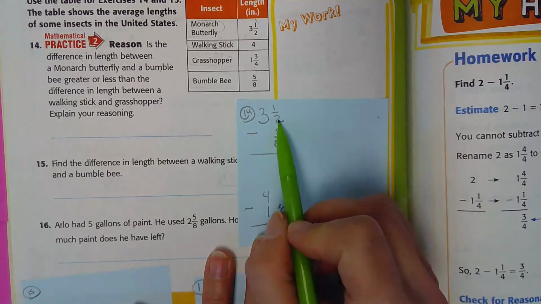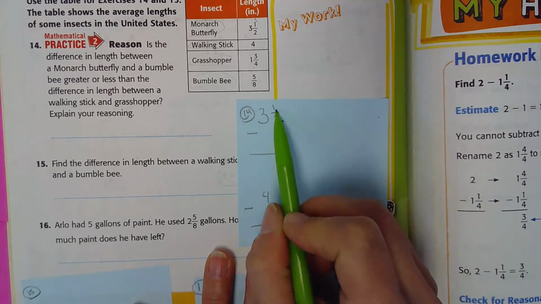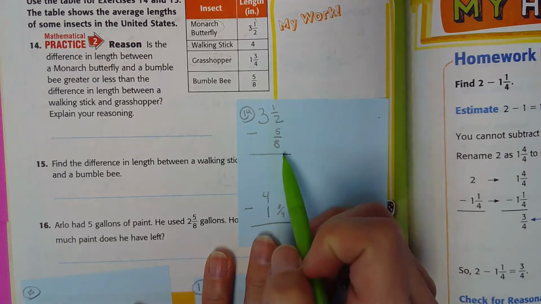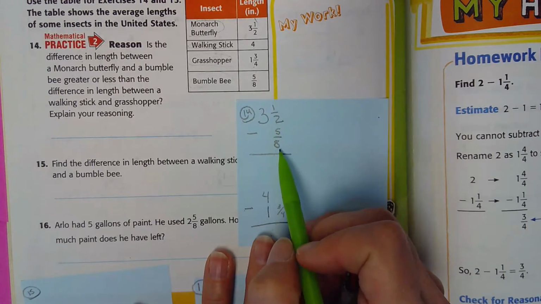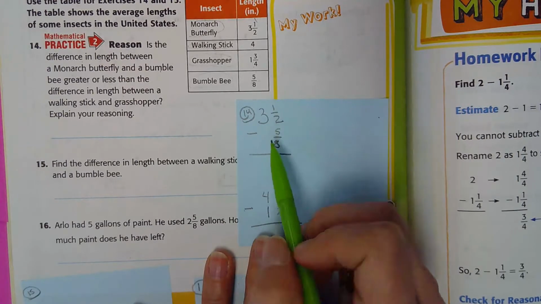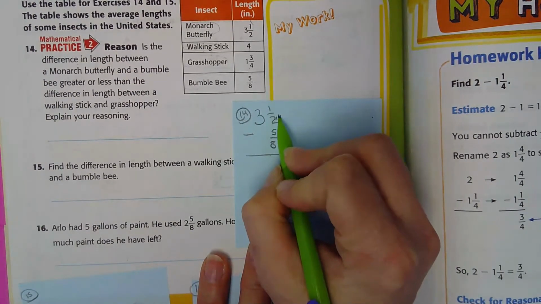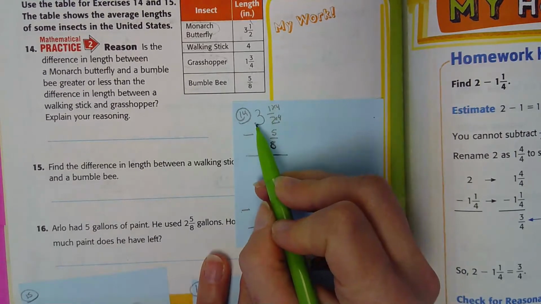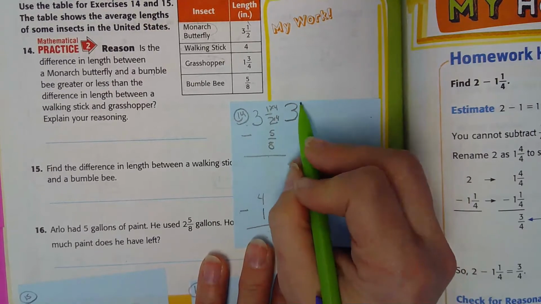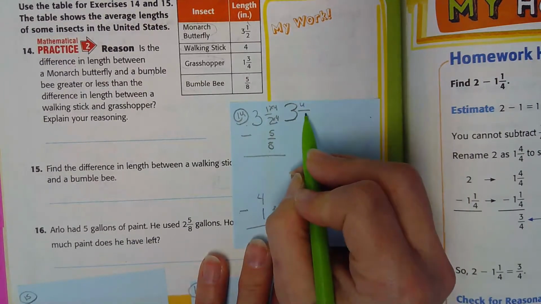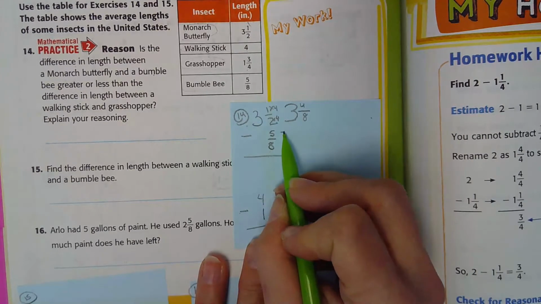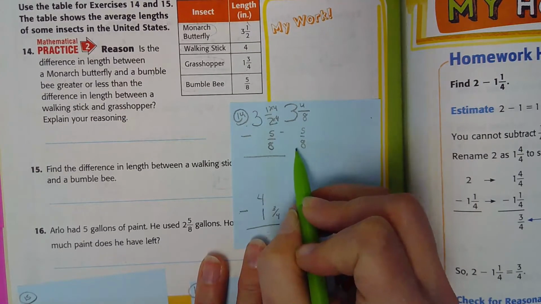Steps to do this. First step, I want to get common denominators. I want my pieces to be the same size so that when I borrow, I don't have to do any more work on the fraction. I can turn halves into eighths by multiplying. So this will be times 4 and times 4, which means I'm going to bring over the 3. 1 times 4 is 4. 2 times 4 is 8. 3 4/8 to take away 5/8.